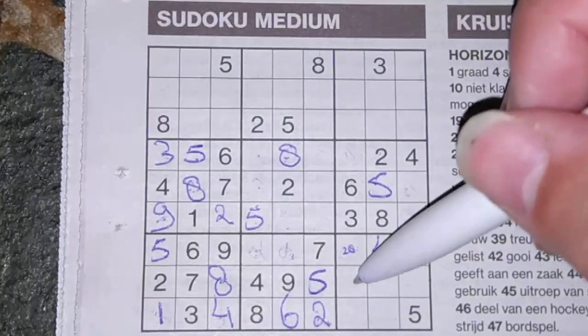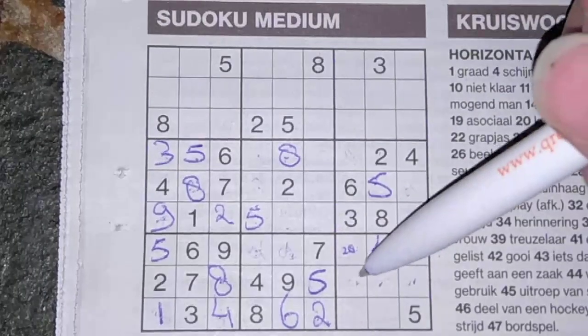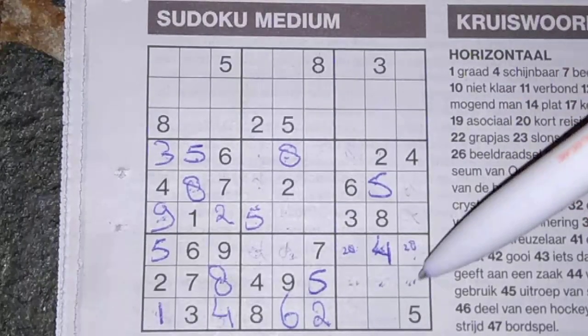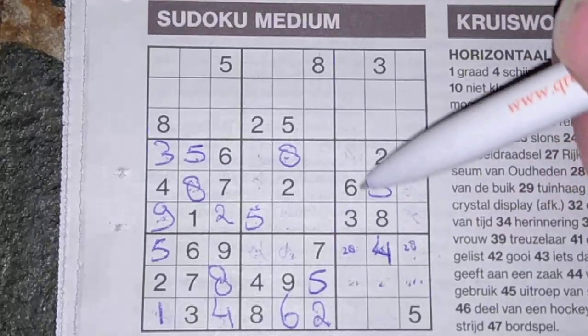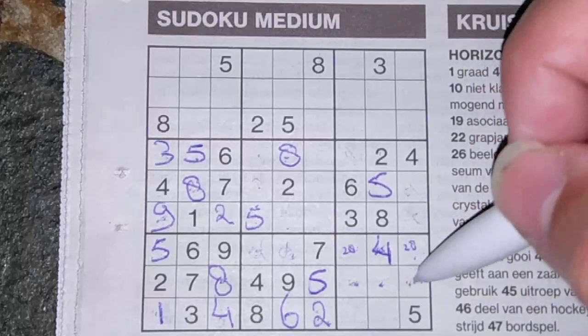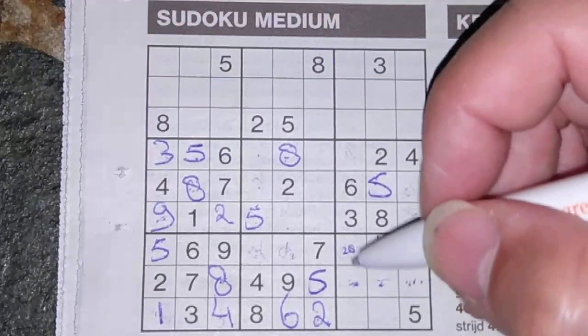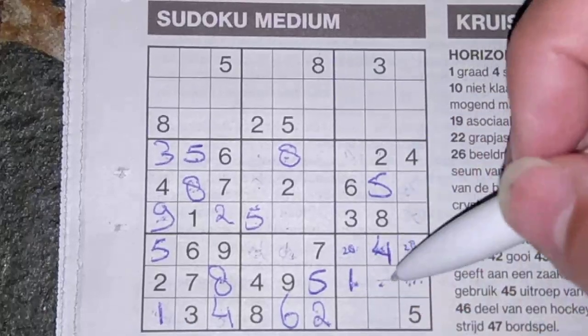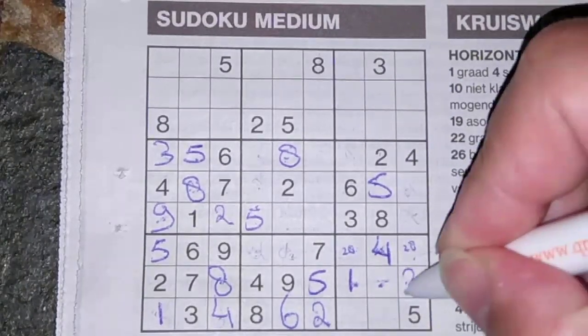These 3 missing numbers are the 6, the 3, and the 1 in this row. I see here the 3 and the 6. So no 3 and 6 in this box. The 3 and the 6 go in those two boxes. So one box left, one digit left for the 1. 3 and the 6 go there. We see here 3, no 3 there. 3 should be here and the 6 goes there.